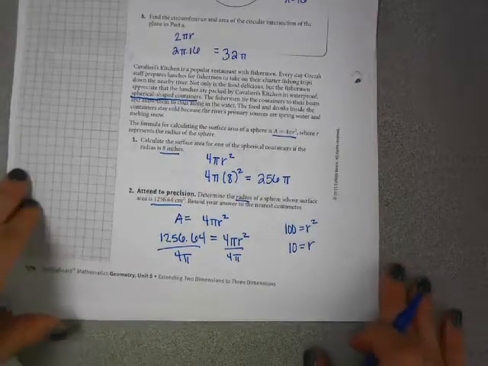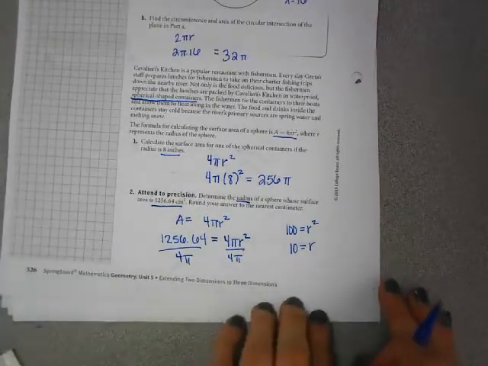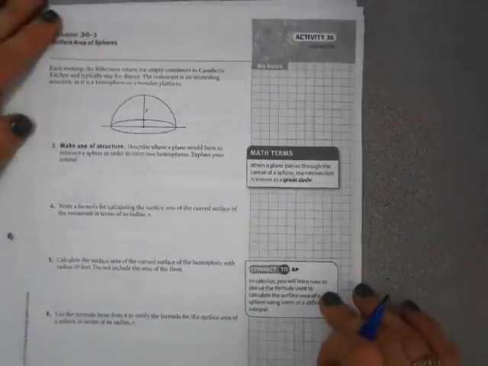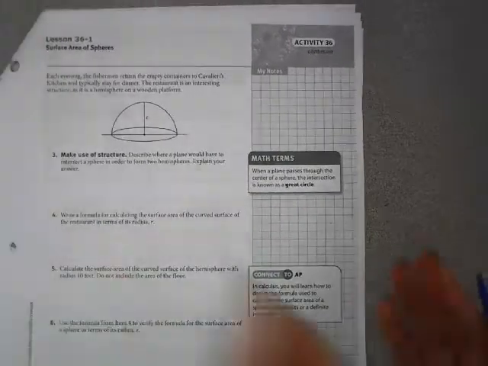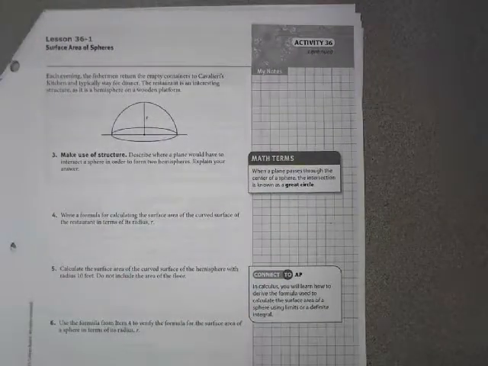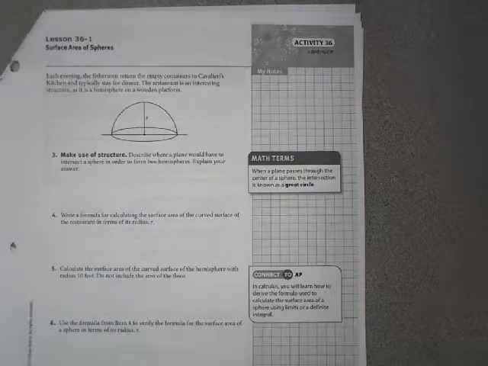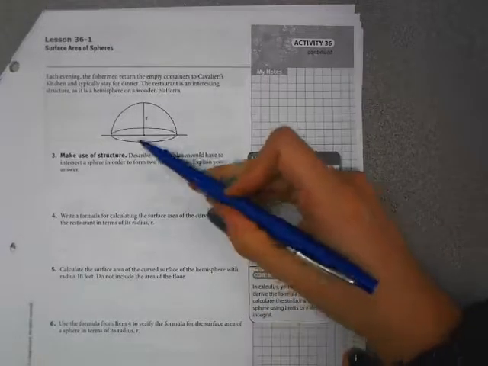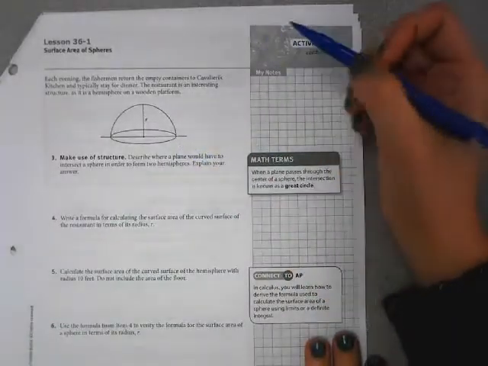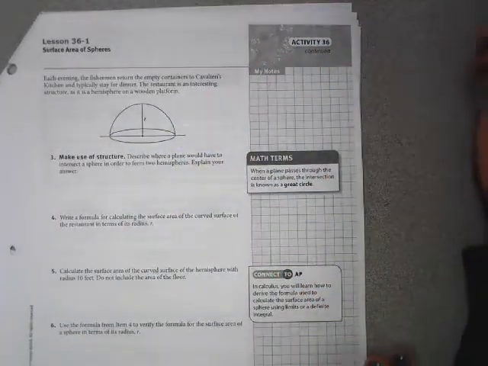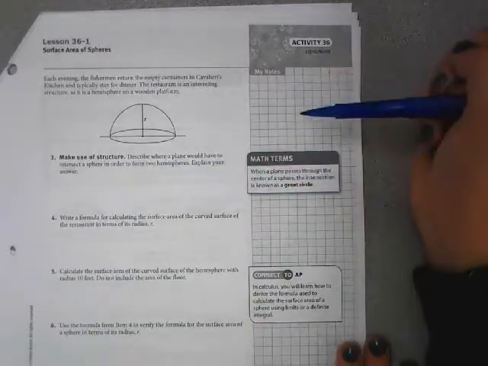Alright, so then let's look at the next page. Each evening the fishermen return these empty containers to this kitchen, and they typically stay for dinner. So the restaurant is an interesting structure. It's a hemisphere on a wooden platform. So remember, we learned that a hemisphere is just half a sphere.